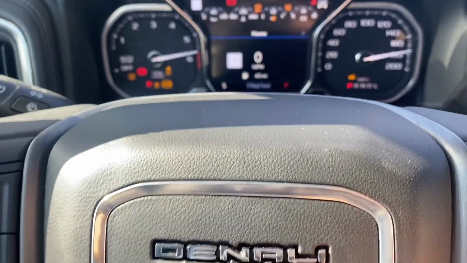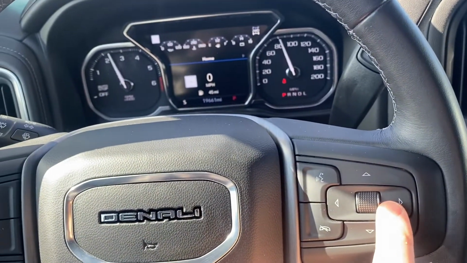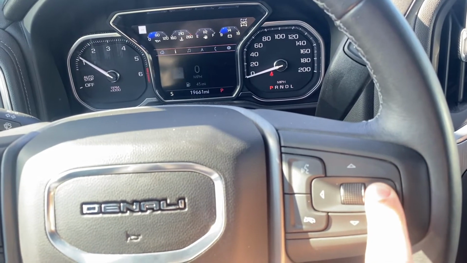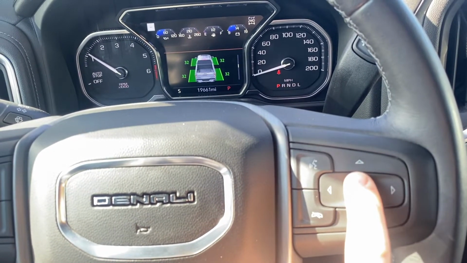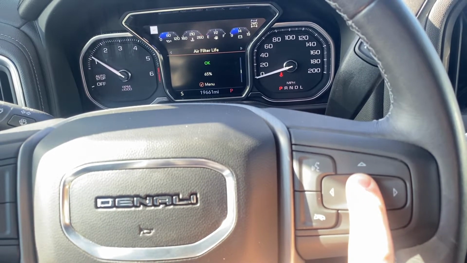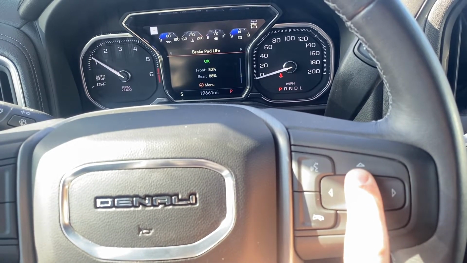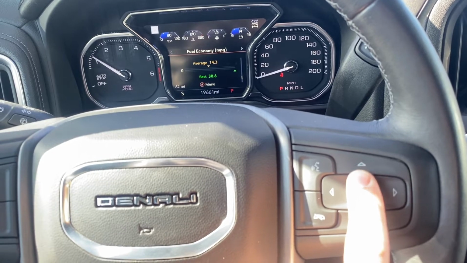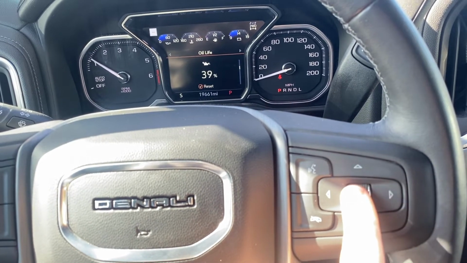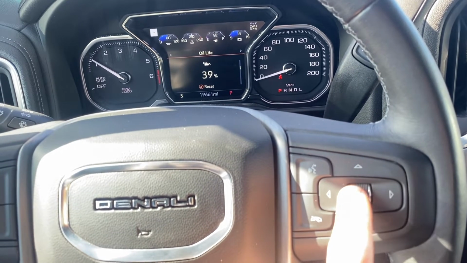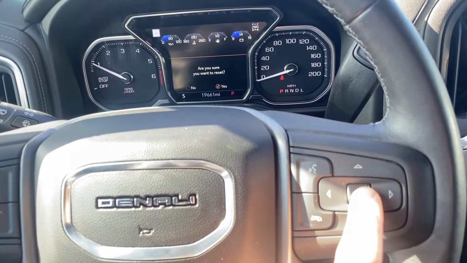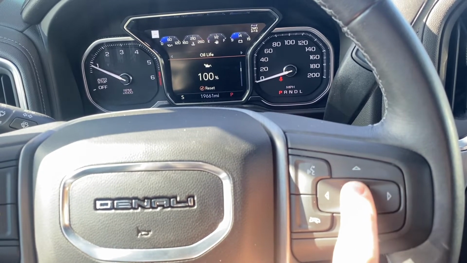From there, using this directional keypad, we're going to scroll over to info, scroll down, and you can reset the air filter life, the cabin air filter life, the brake pad life, or the oil life. So to reset these, just press enter, scroll over and enter, and it resets it.